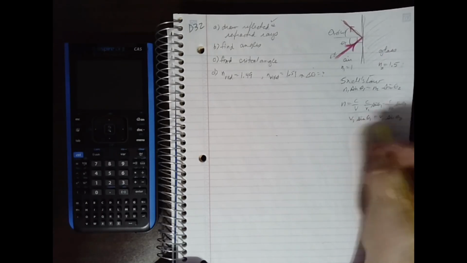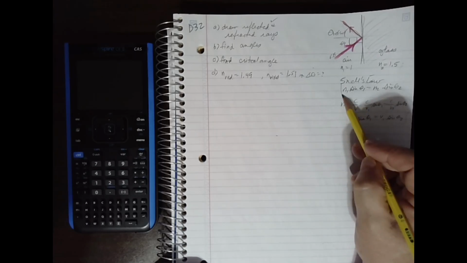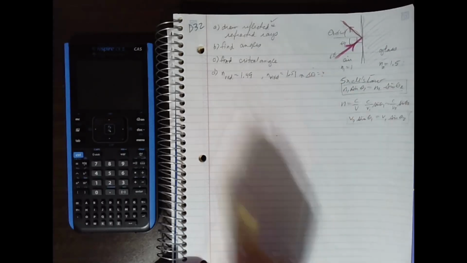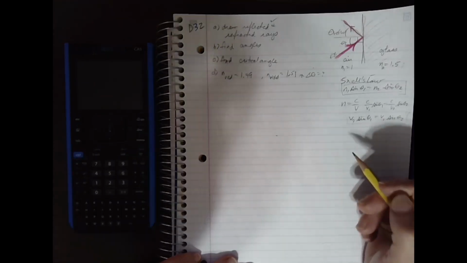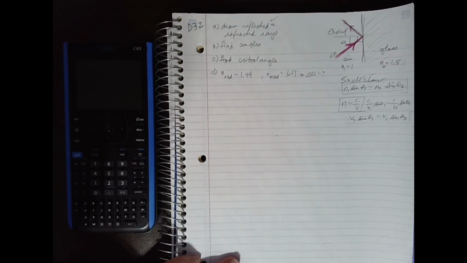So in terms of velocity, we can use this version of the equation, but in terms of index of refraction, we can use this version. And the definition of index of refraction is just how we get between the two.